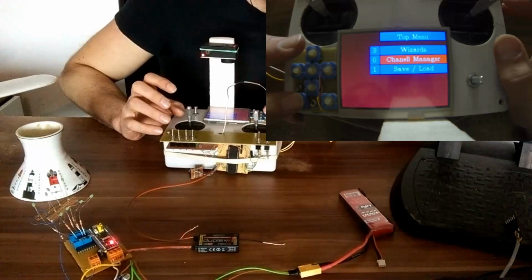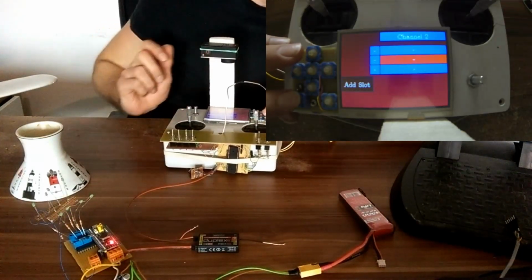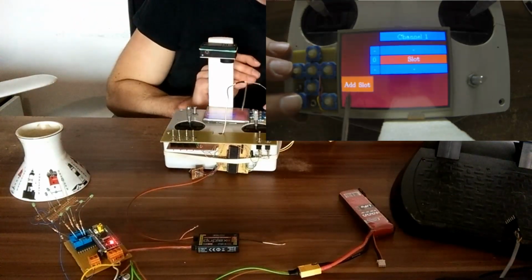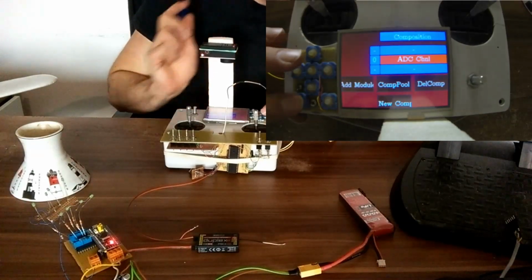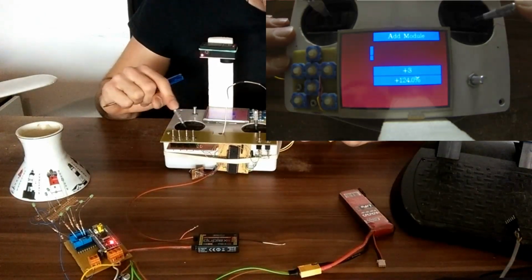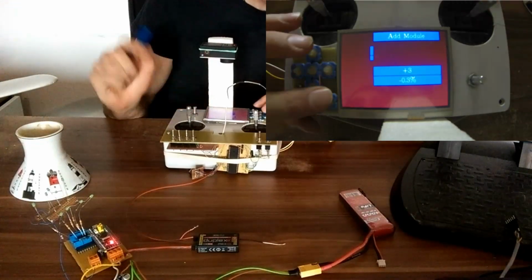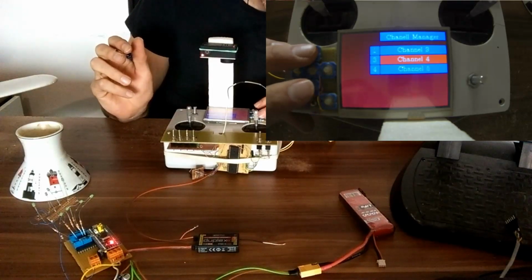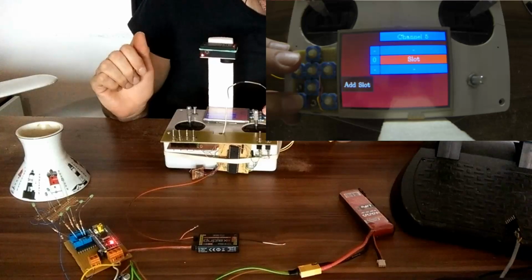Okay, so I'm going to the channel manager and I'm going to channel 1, the usual procedure, composition. So channel, I'm going to select this right stick here, so you can see the number here is changing. And now I'm going for one of the channels which have been on the plane, the aileron.